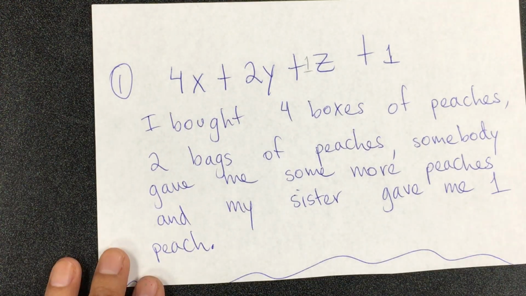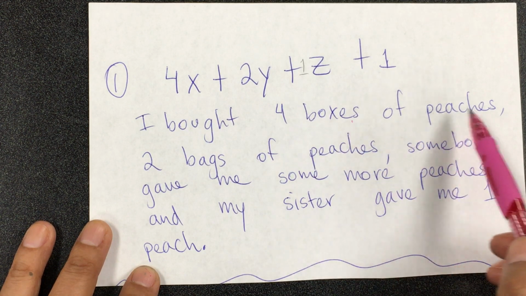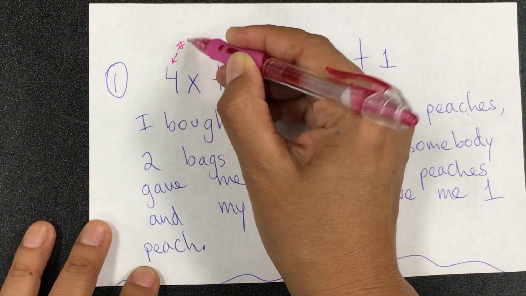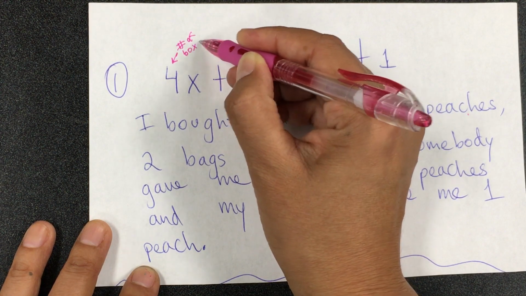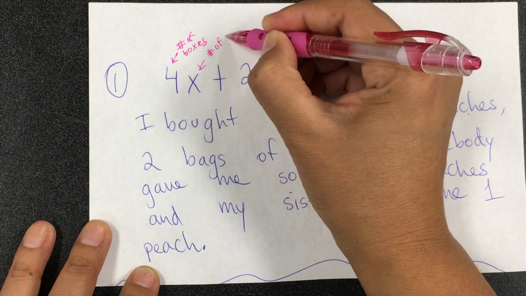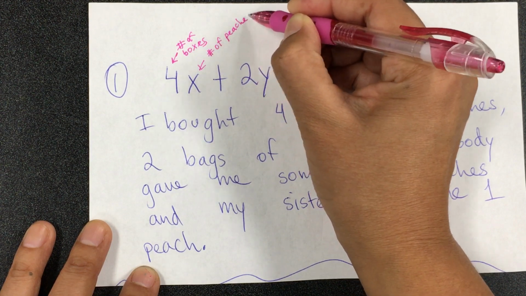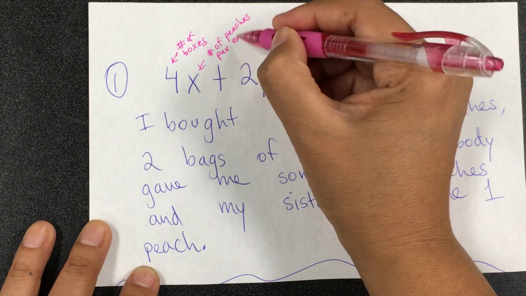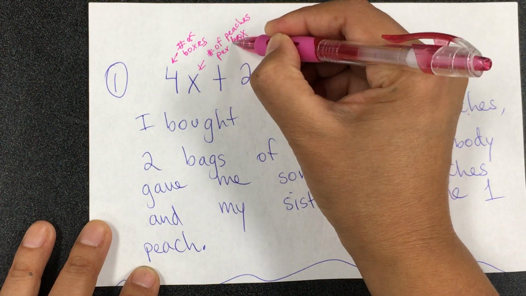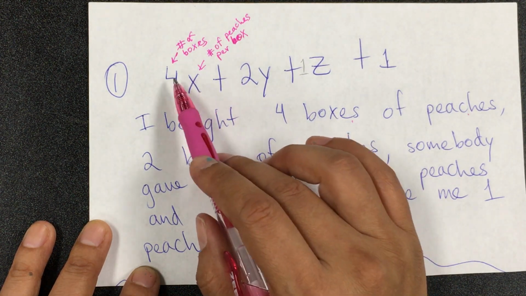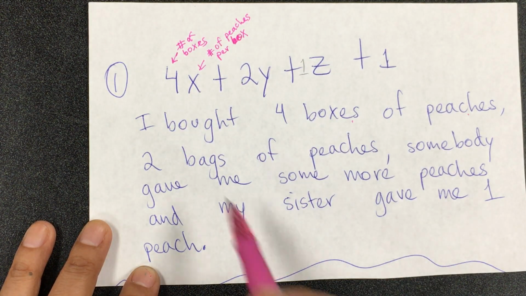Okay, here's another example that we saw in class. I bought 4 boxes of peaches. This represents the number of boxes. This represents number of peaches per box. Whoops, per box. I was going to put the word each. So this is the number of peaches there is in each box.